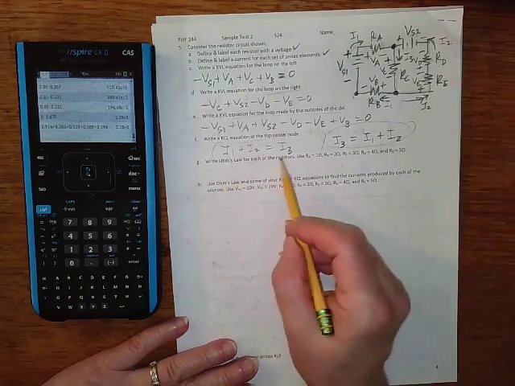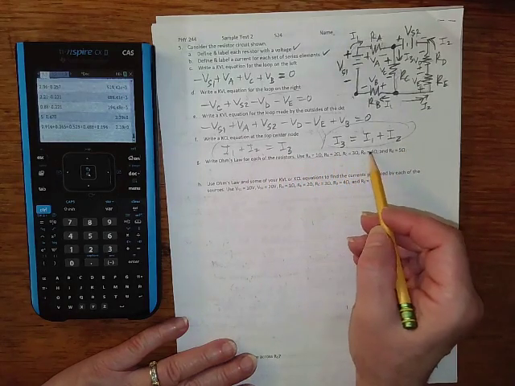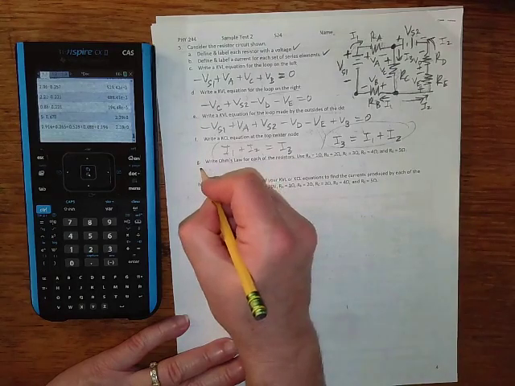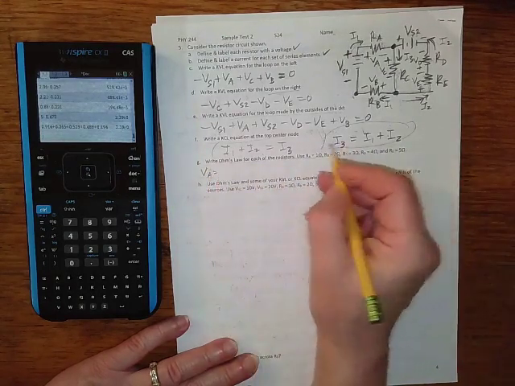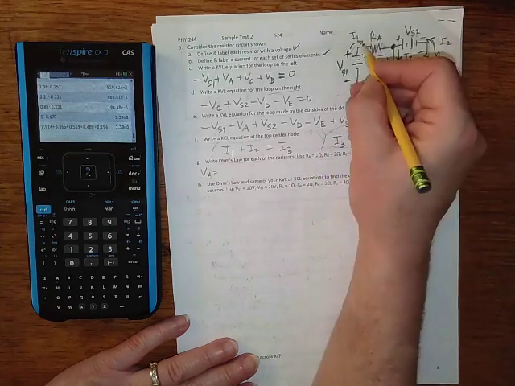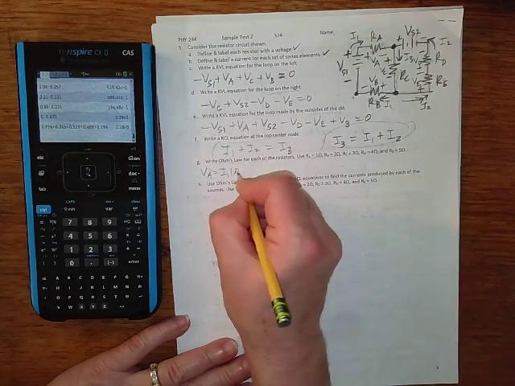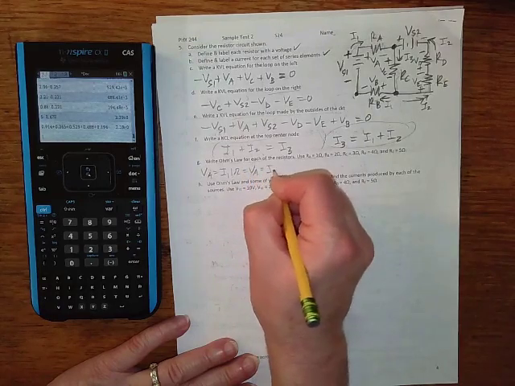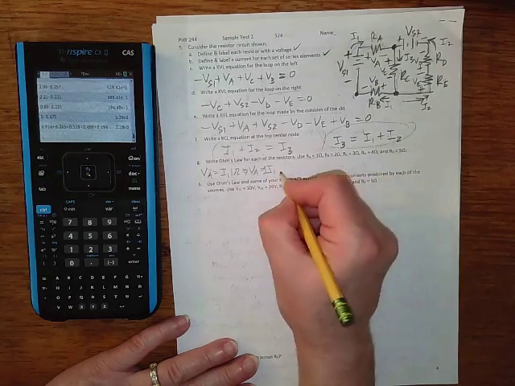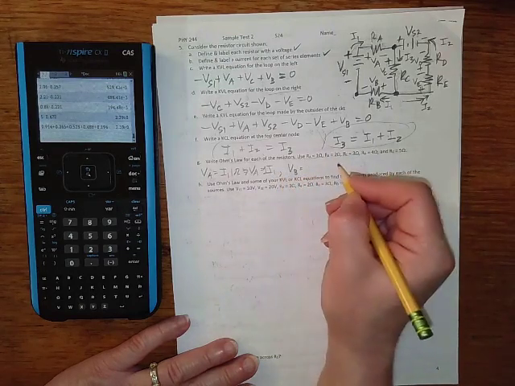Okay, part G. Write Ohm's law for each of the resistors. Use RA equals 1, RB equals 2, RC equals 3, RD equals 4, RE equals 5 ohms. Okay, so Ohm's law, V equals IR. So VA equals IA times RA. IA is I1 though, so VA equals I1 times 1 ohm. So VA equals 1 I1.